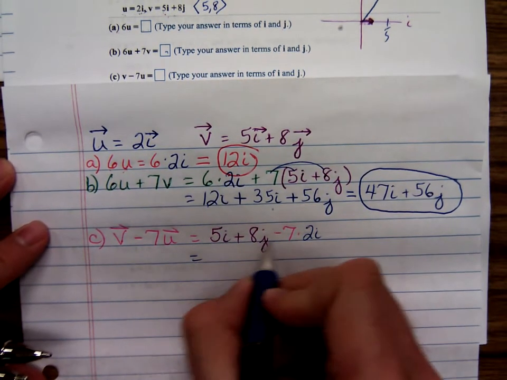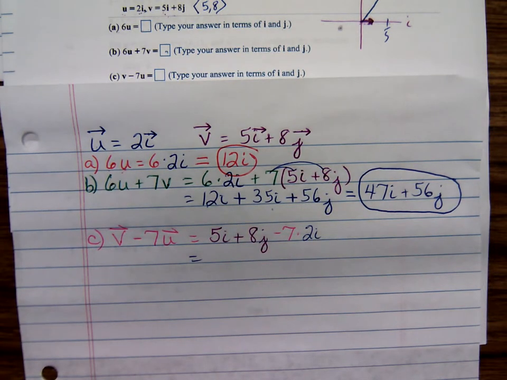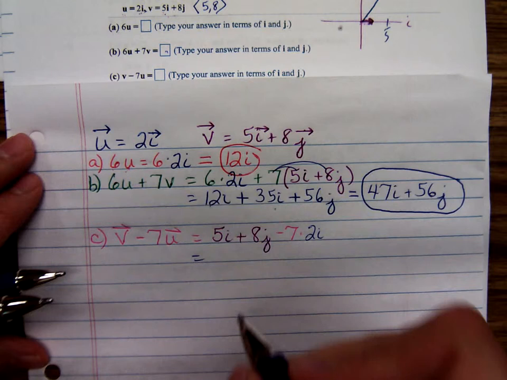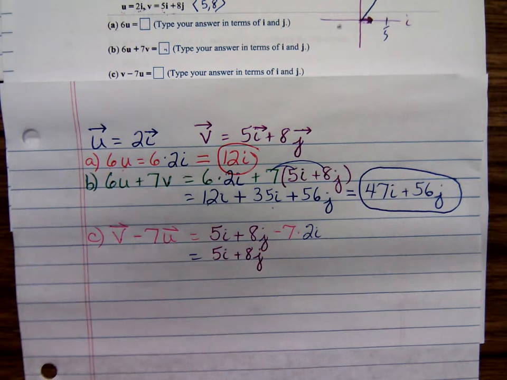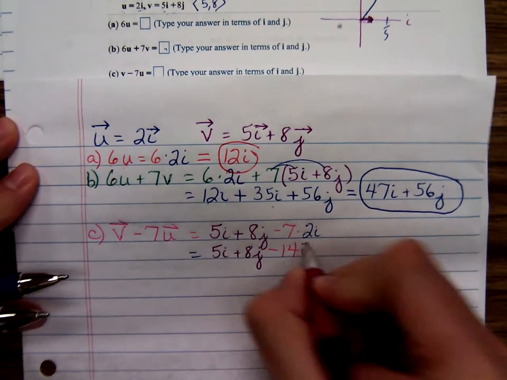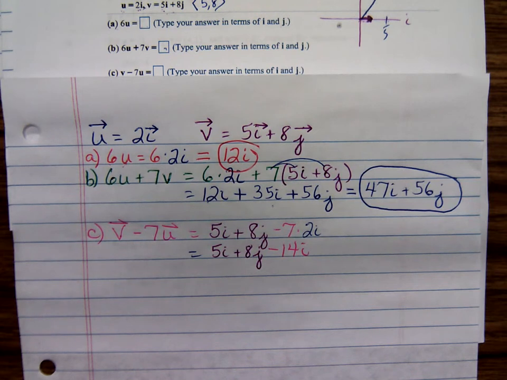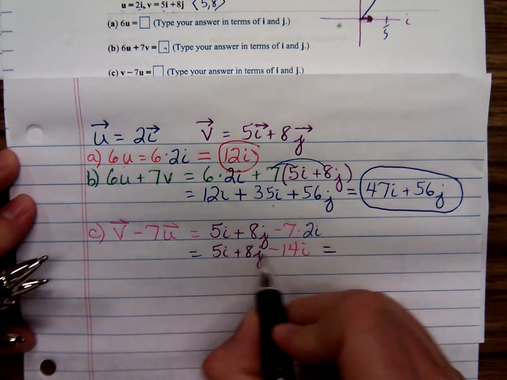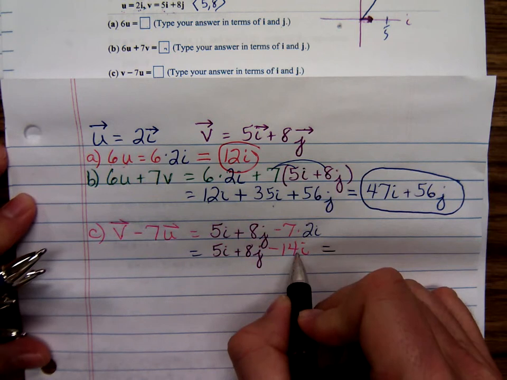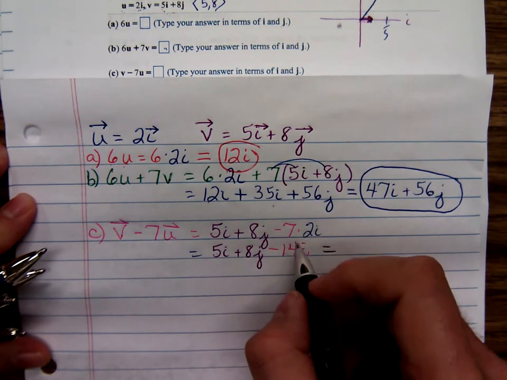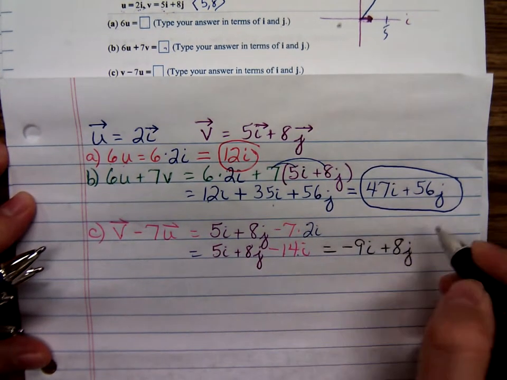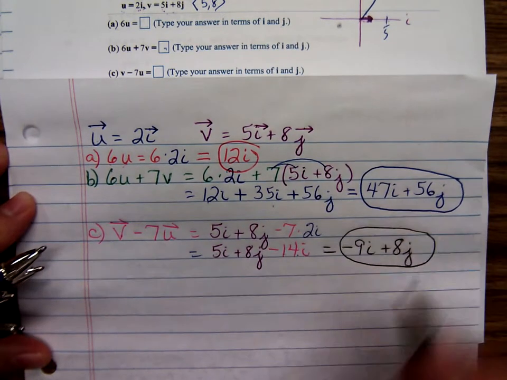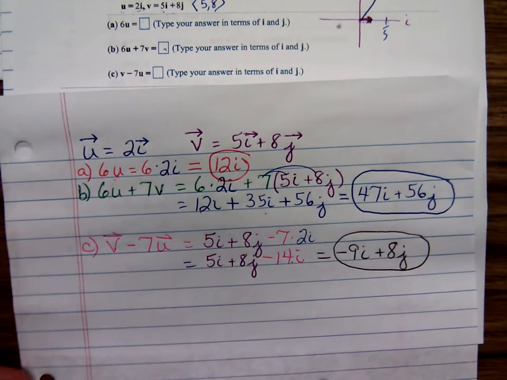So we have 5I plus 8J. Is that going to be a minus 14I? Then it's minus 14I, isn't it? Not thinking that that's the answer. What's the answer going to be? Negative 9I plus 8J. Negative 9I plus 8J.